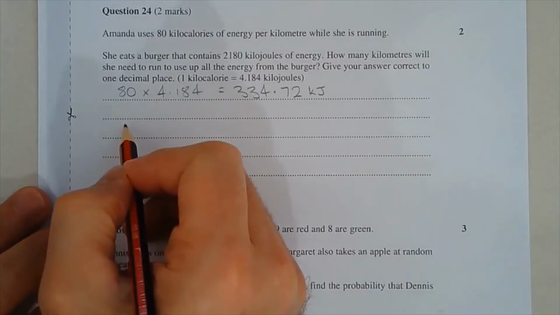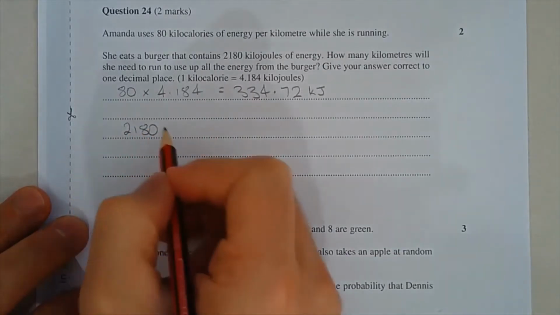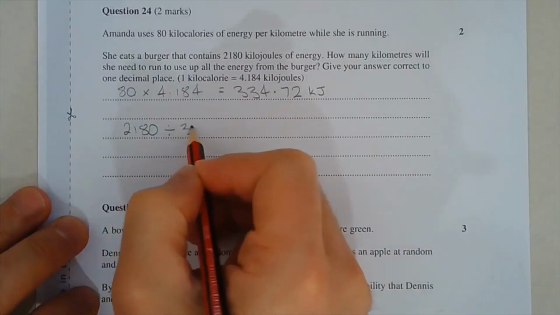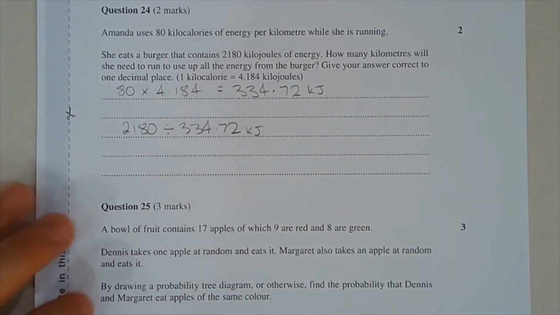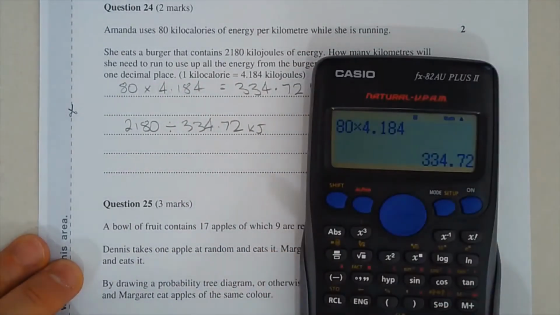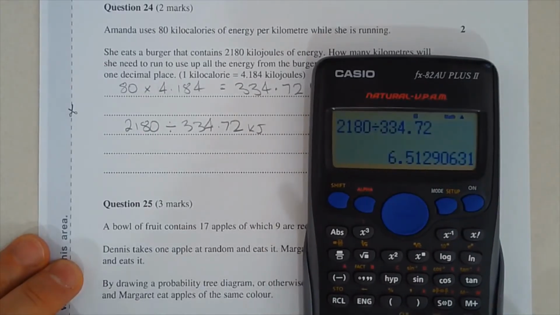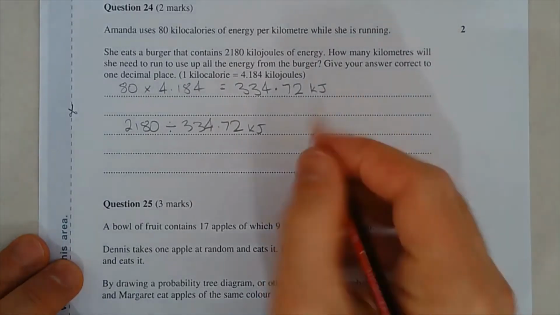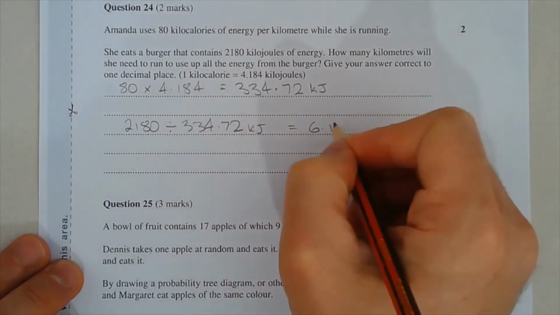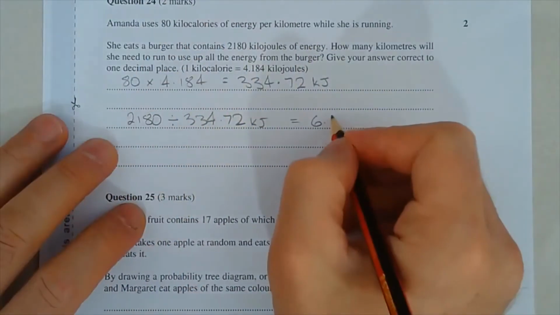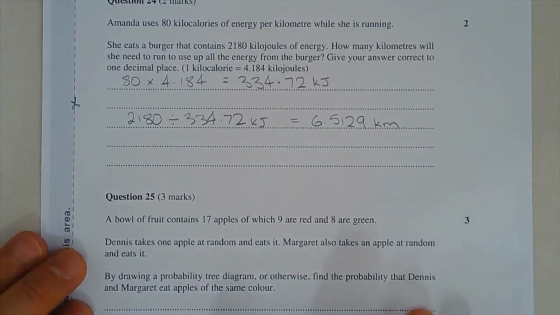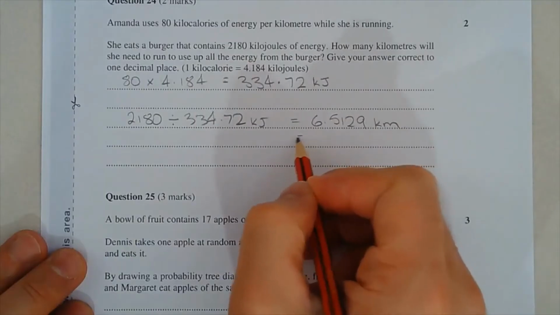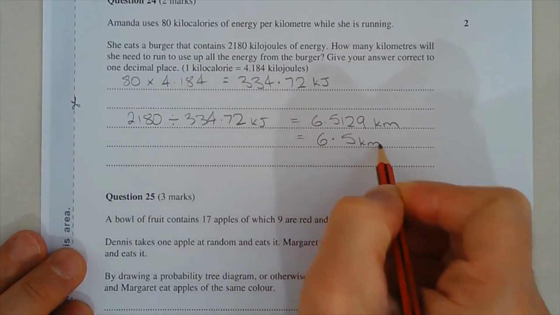Now the burger contains 2,180 kilojoules. We're going to divide that by 334.72 to work out how many kilometers Amanda would need to run. And we get 6.5129. And that's in kilometers, but we need to enter it to one decimal place. So that's equal to 6.5 kilometers.